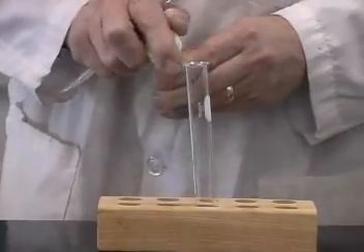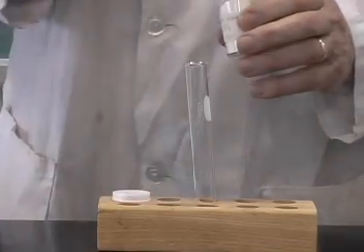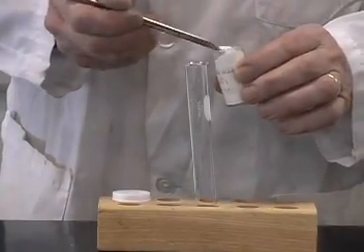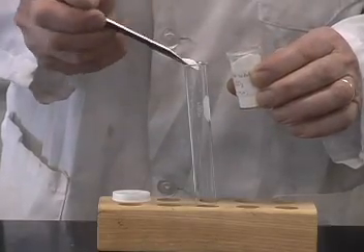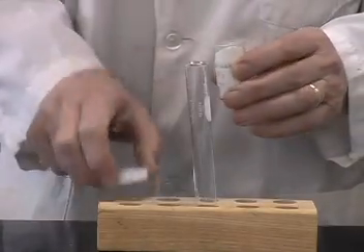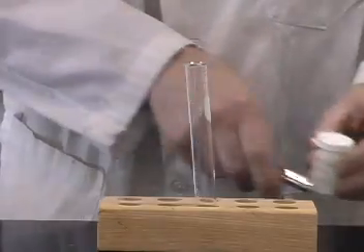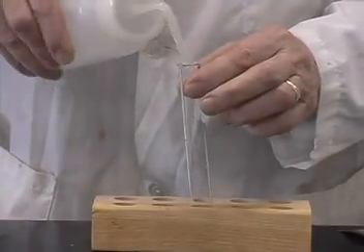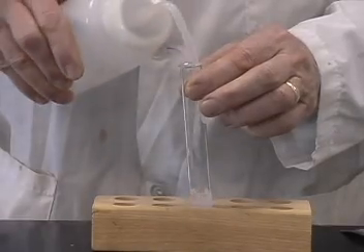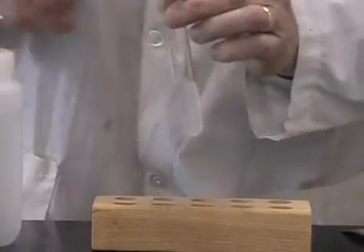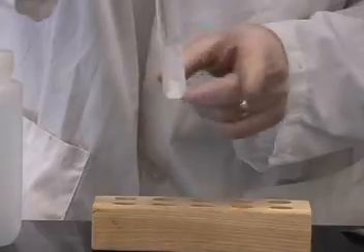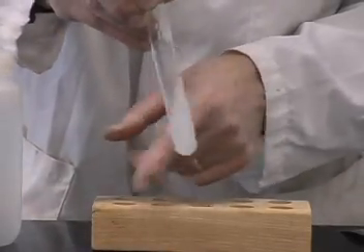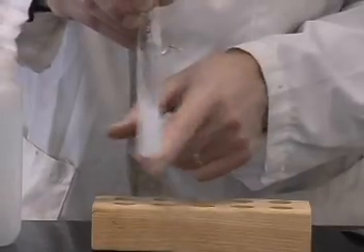Now we'll take some washing soda, a common household chemical again, which is sodium carbonate. Put a small amount in the test tube and add water to that. And again, we'll shake it up to dissolve most of the sodium carbonate.